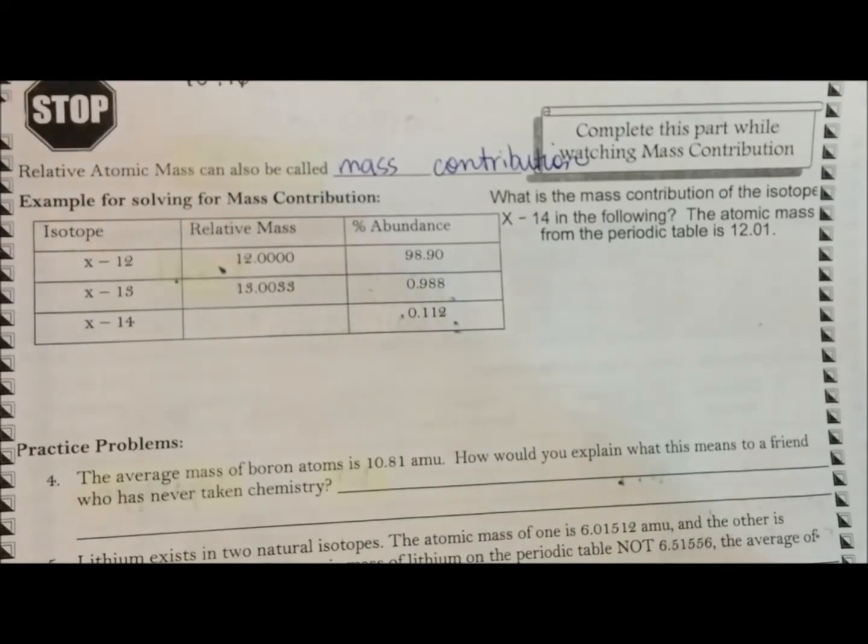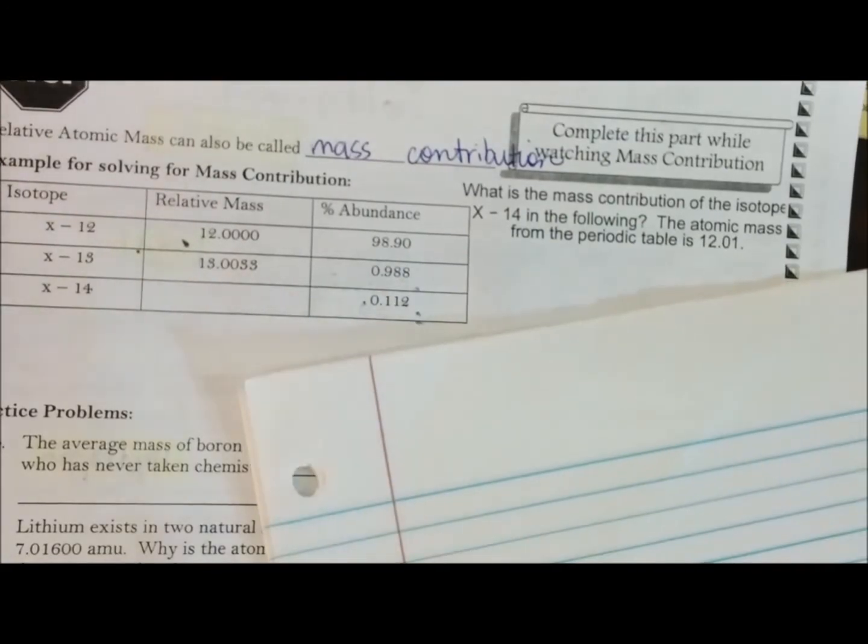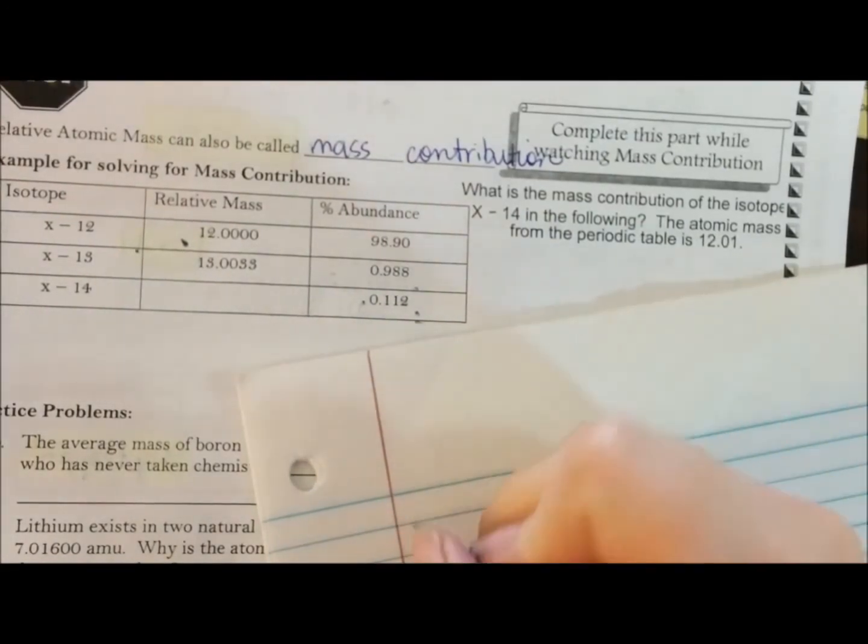So it says, what is the mass contribution of the isotope X14 in the following? The atomic mass from the periodic table is 12.01. So these problems are going to be very similar to the ones that you've been doing. There's just one little twist to it. So you're going to start out the same. You're going to take your percent and change it to a decimal.